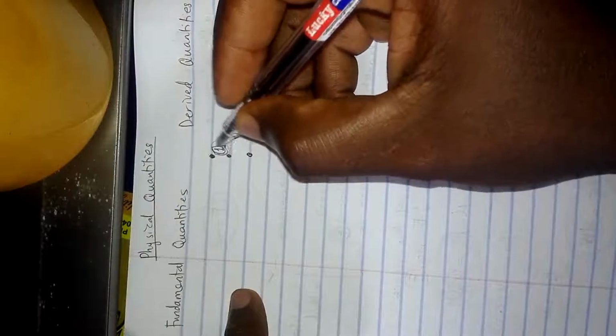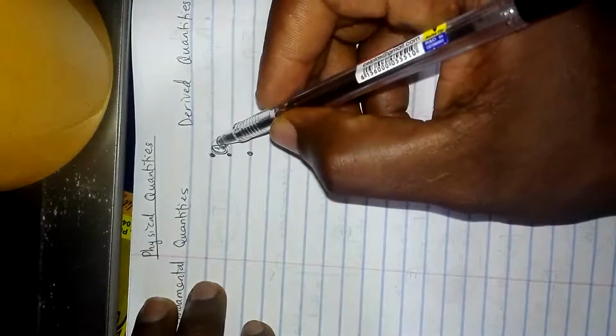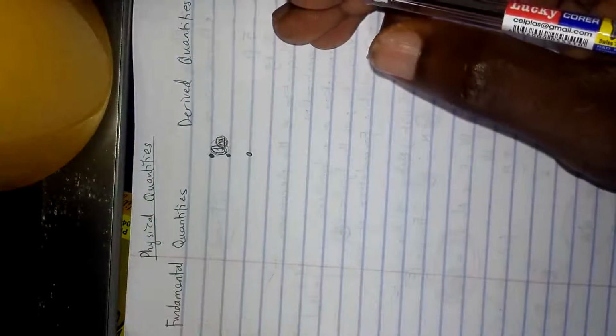So there's need for you to tell the quantity, or say the magnitude or size of the parameter, and also specify its units. That's what you need to specify. Of course, later we'll talk about scalars and vectors, and we'll see another thing you have to specify about some quantities. But for now, magnitude and the unit are very essential.